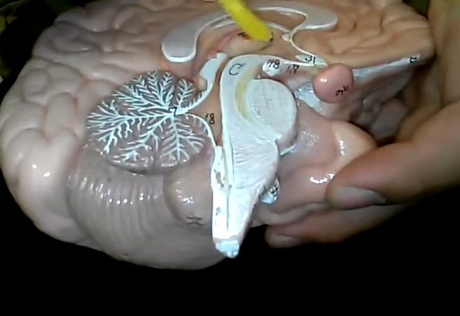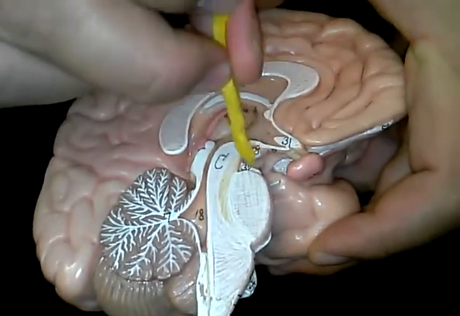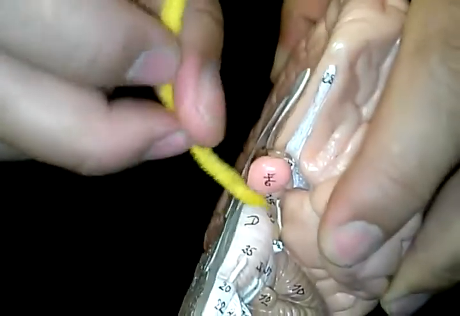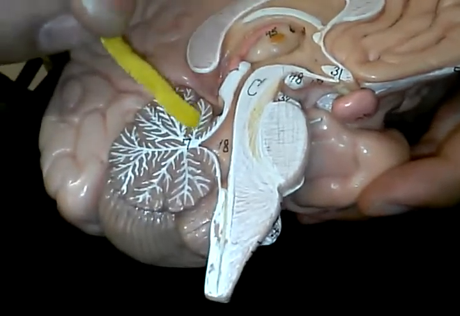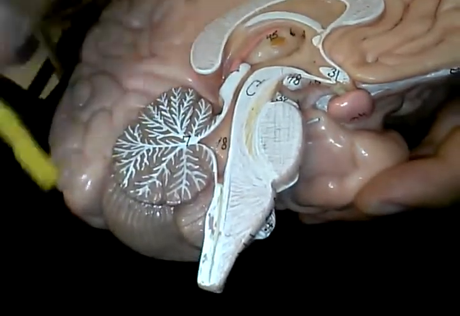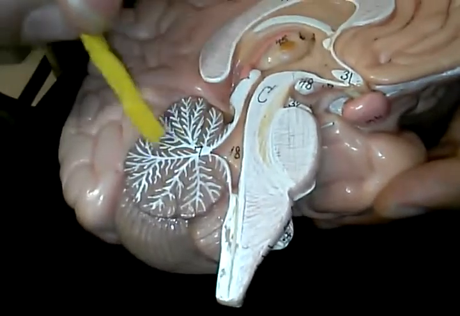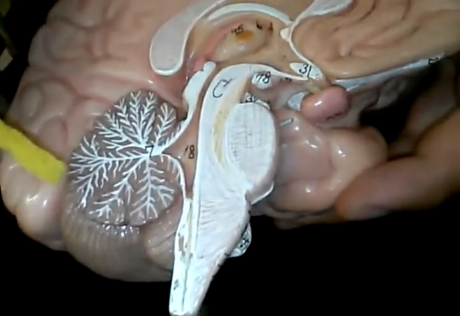Okay? This is the mammillary body. This is the mammillary body right here, and this is the olfactory nerve that we mentioned above, medial. Right? This is the cerebellum. This is the tree of life, which is the arbor vitae, the white structures. Inside this white structure are the nuclei. Okay, the nuclei of the cerebellum.